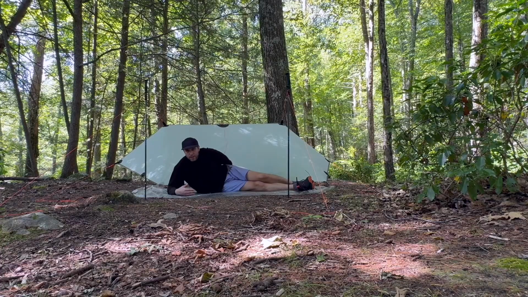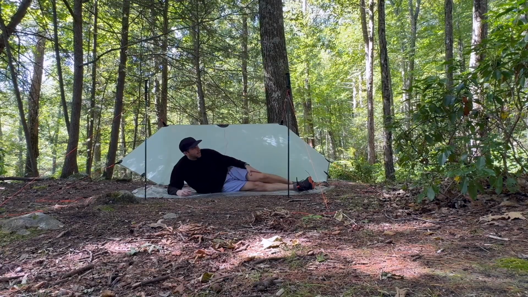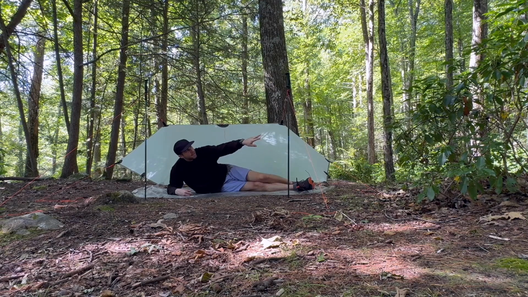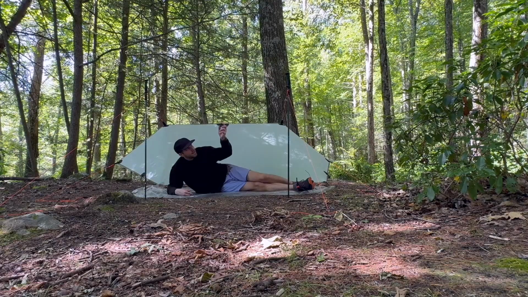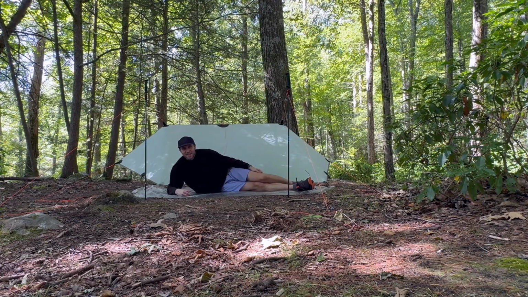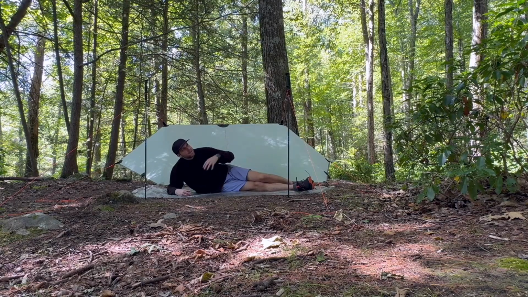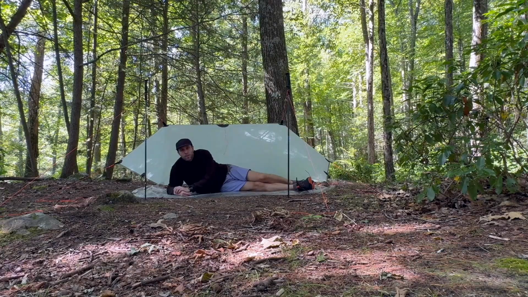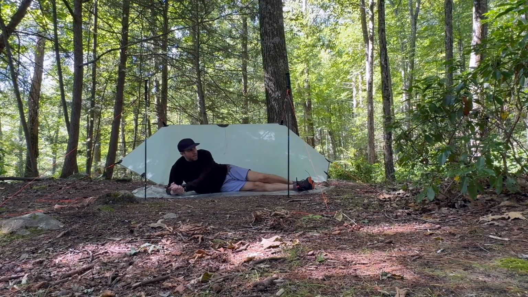But I get a good amount of protection in here. I also have plenty of room behind me for my gear. And this is just a great simple setup. You can do this with any length tarp that you want. The important thing with this setup is that you have some additional tie outs in between the corners and the center of the tarp. It's just nice and quick and gives you a decent amount of protection.